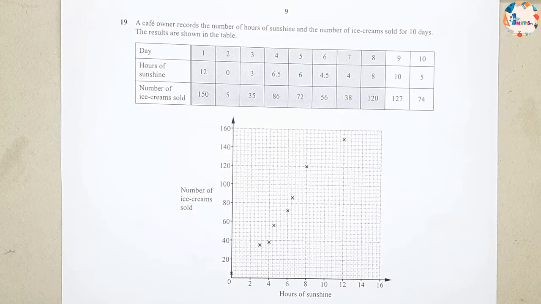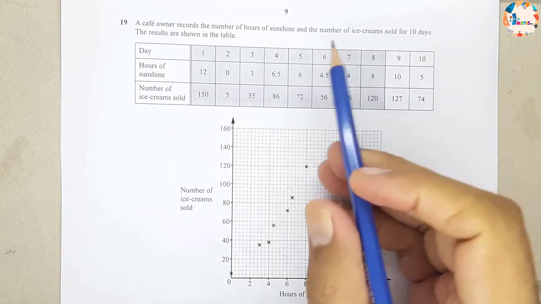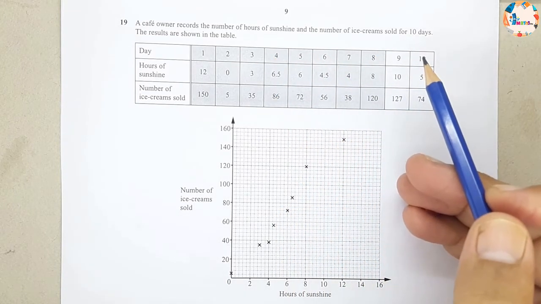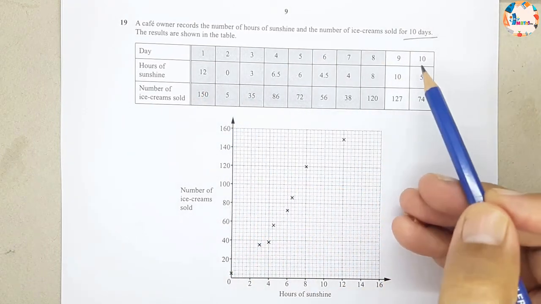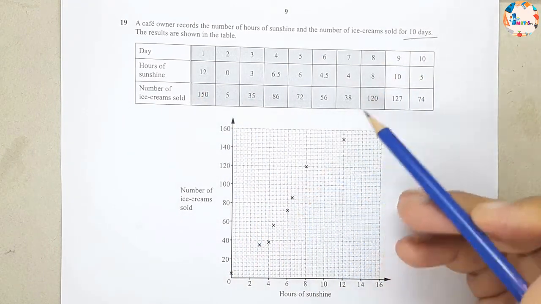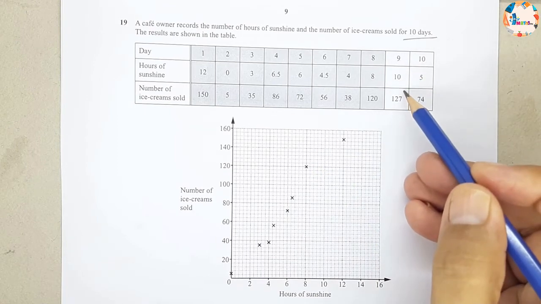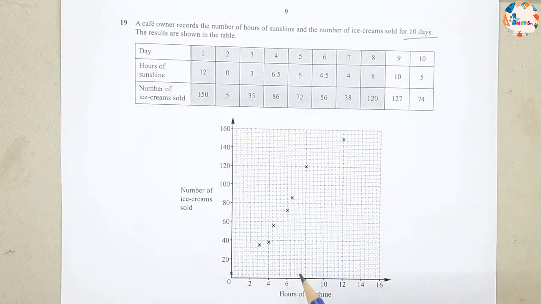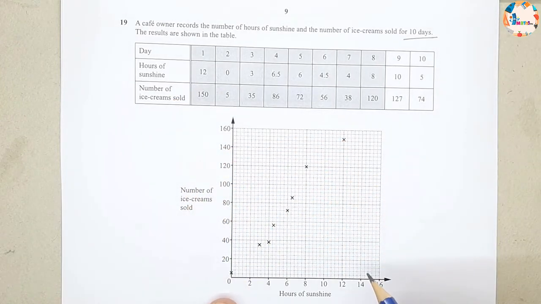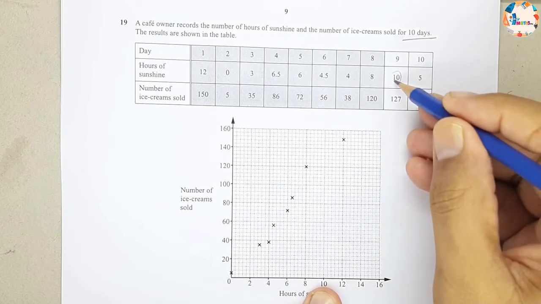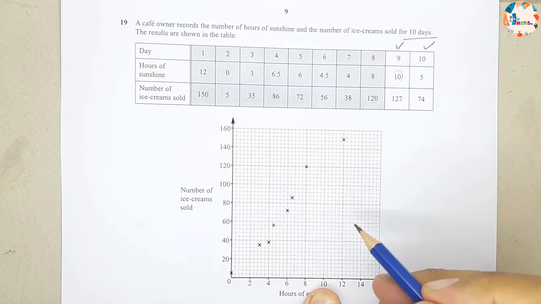Now question number 19, a cafe owner records the number of hours of sunshine and the number of ice creams sold for 10 days. These are the 8 entries they have given, and we have to make the 9th and 10th. This is hours of sunshine, and this is number of ice creams sold on the y-axis. So 10 will be here. We have to plot basically these two points.